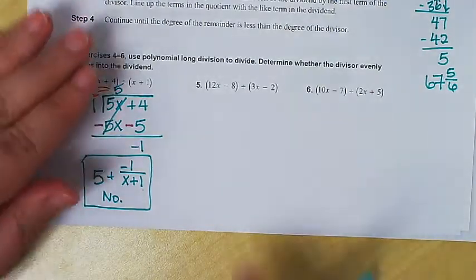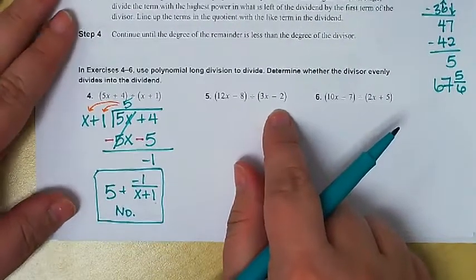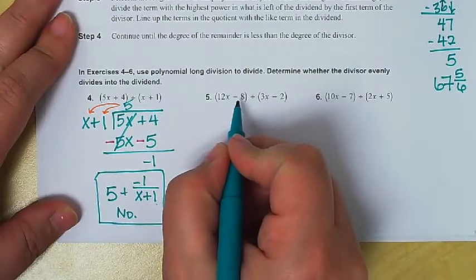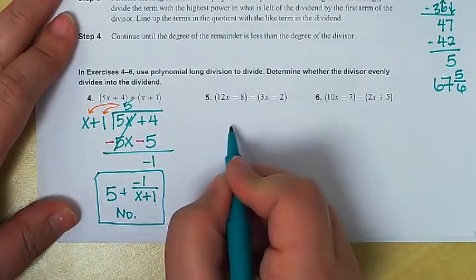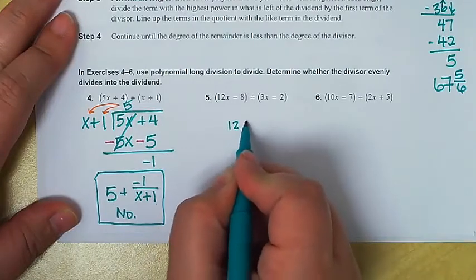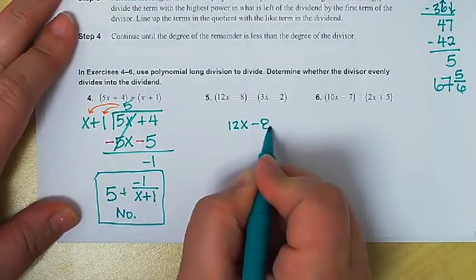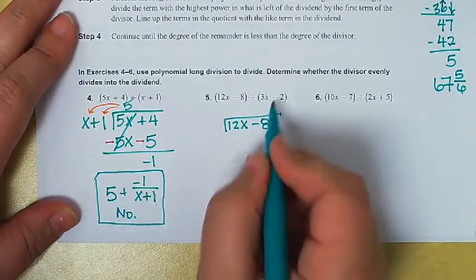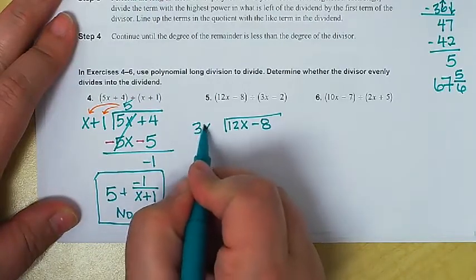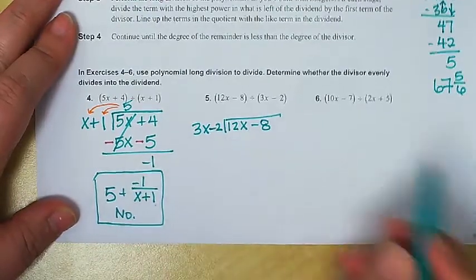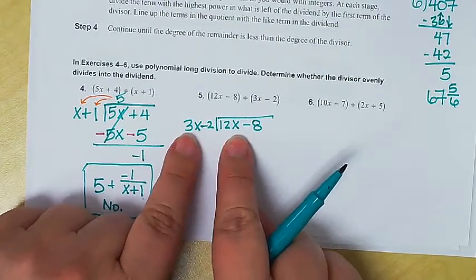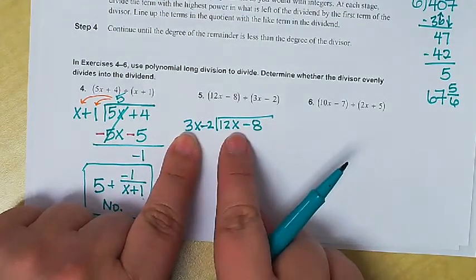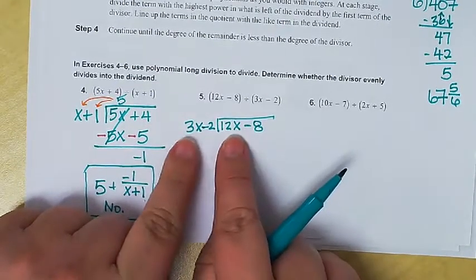Let's try another one. And then we'll maybe do a couple bigger ones. So again, I'm doing 12x minus 8. I'm dividing it by 3x minus 2. This is my dividend. The first one's always the one that goes inside the house. That's a little bit of review there for you. And then we're dividing by 3x minus 2. And then I'm going to make sure that these are in standard form, and they are, and that I'm not missing any degrees. I'm not, I'm good. So I'm going to start.